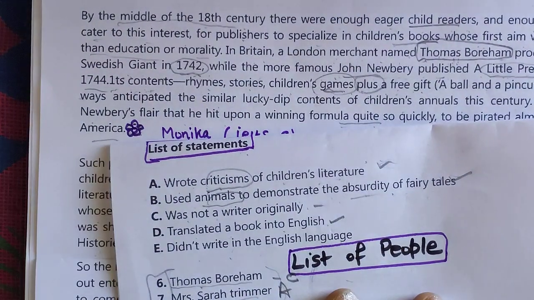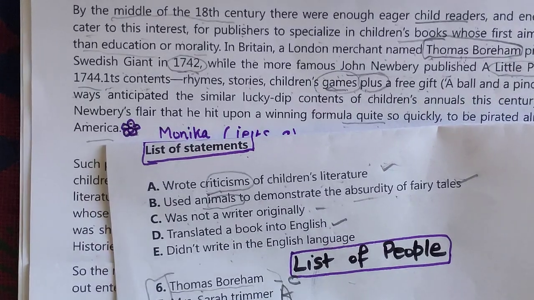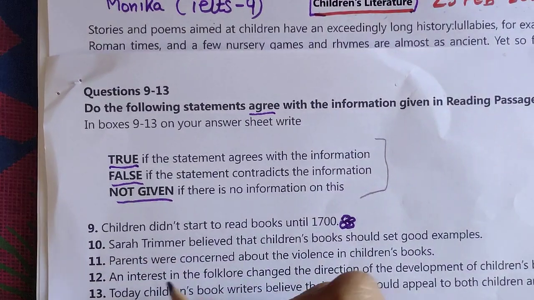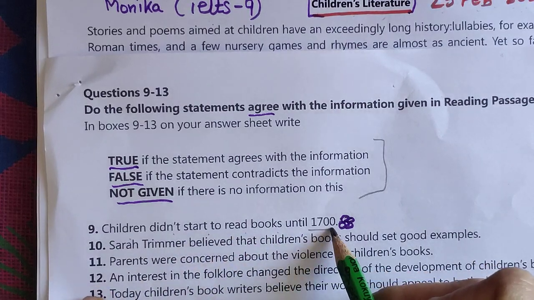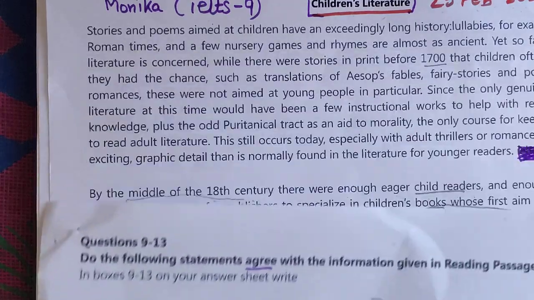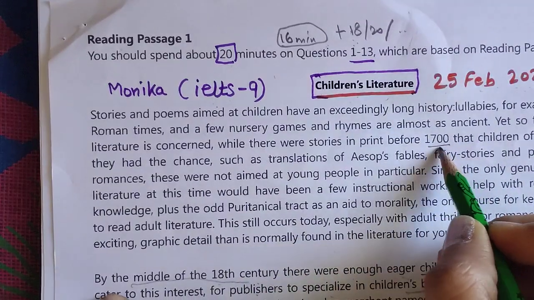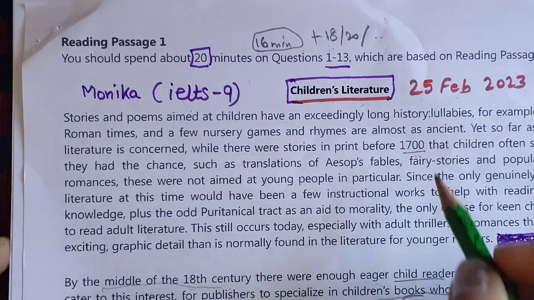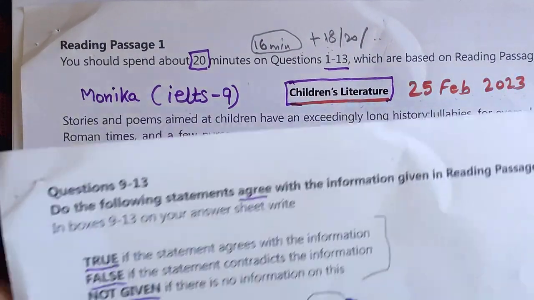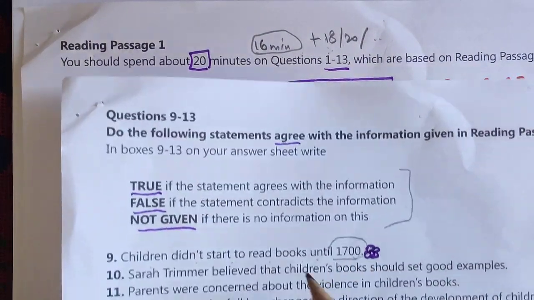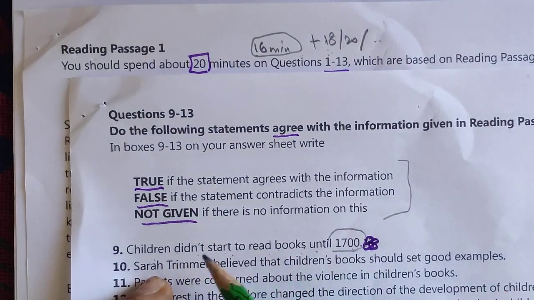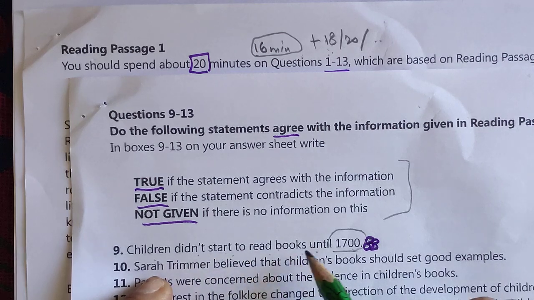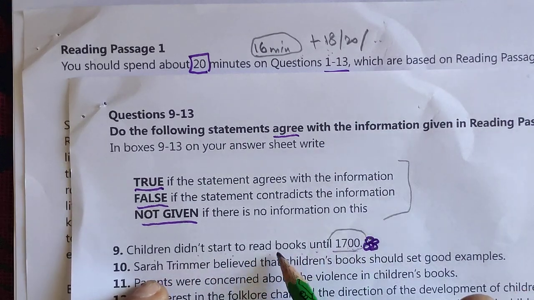Now let's move on to true, false, not given. First: children didn't start to read books until 1700. It means we are going to look in the first paragraph, because the 1700 word was here. If they didn't start to read books until this, then true. If they started reading books before this, then false.